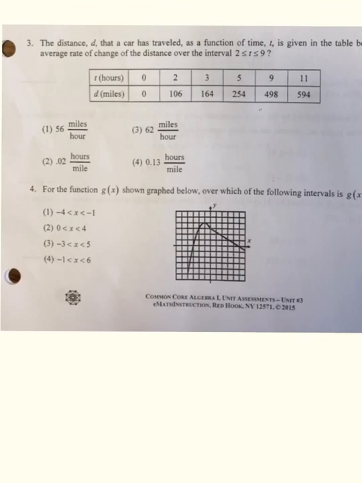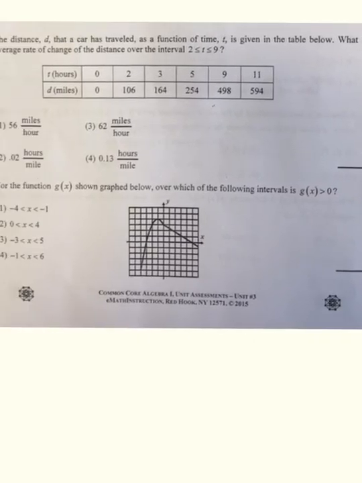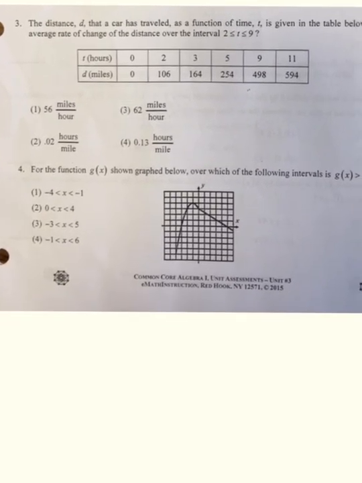So the distance d that a car has traveled as a function of time t is given in the table below. What is the average rate of change of the distance over the interval 2 is less than or equal to t, which is less than or equal to 9? So you're going to have to plug it into the formula. It's been a little while since you've seen this, but you should still know it at this time.